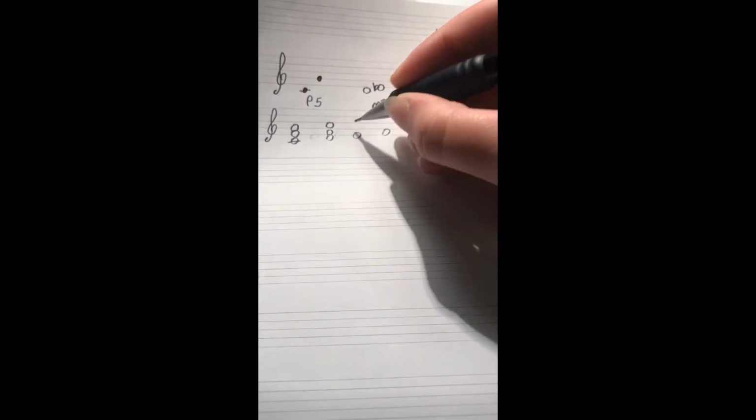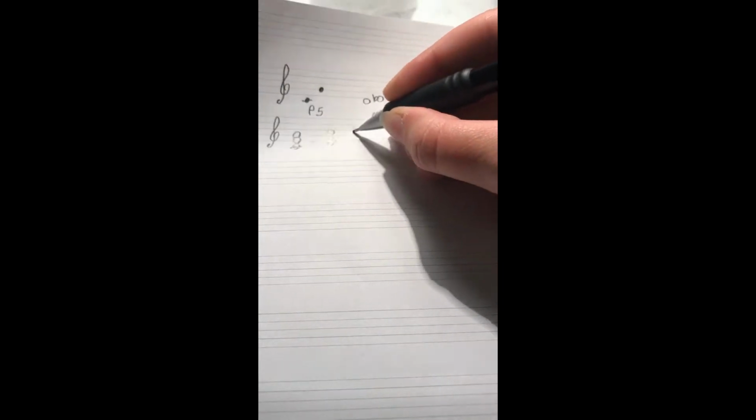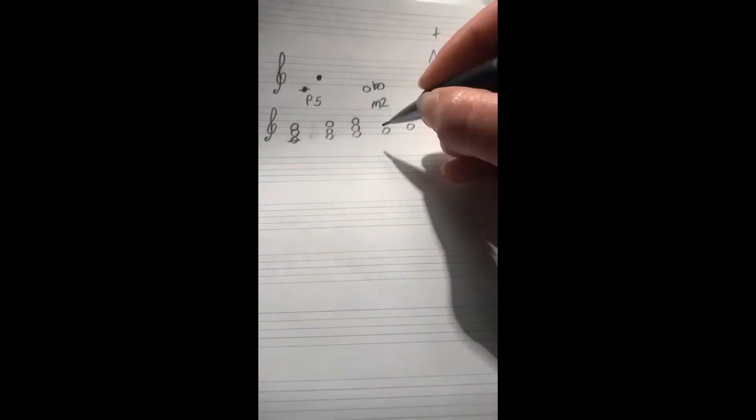Then basically we just continue this trend. This one's on a line, so the next one will be on a line, and the next one will be on a line. So this is how we make our triads. And I'll just fill out the rest of these.